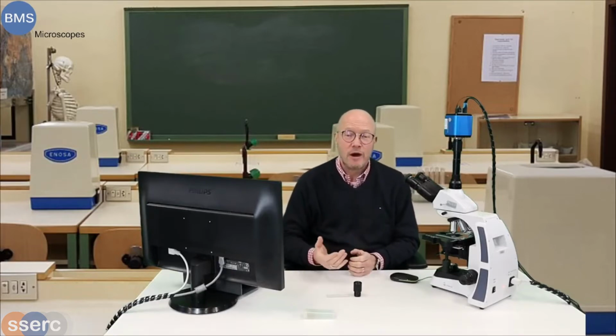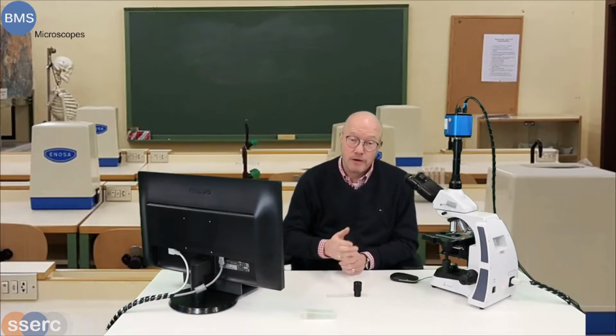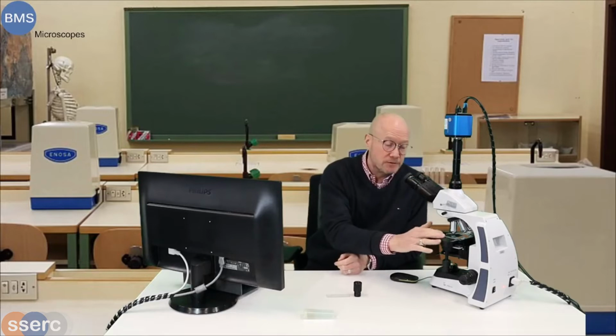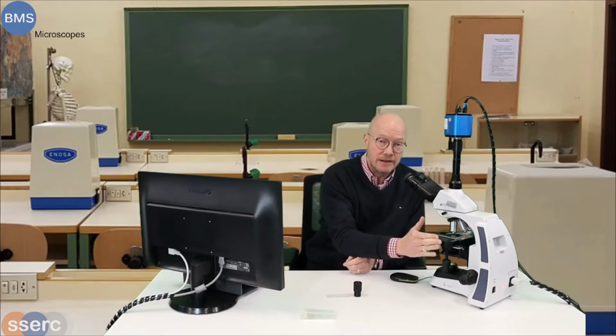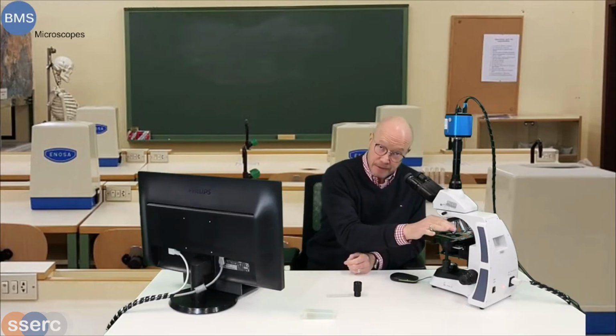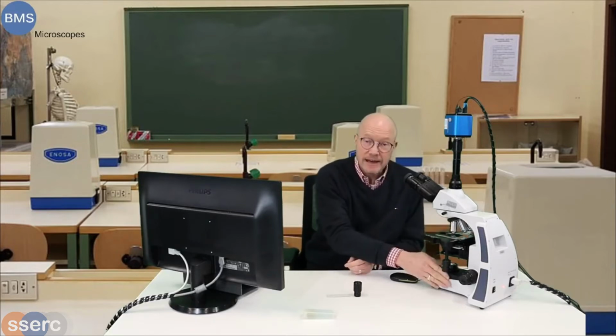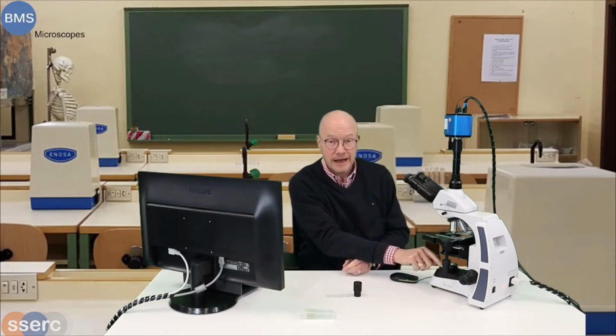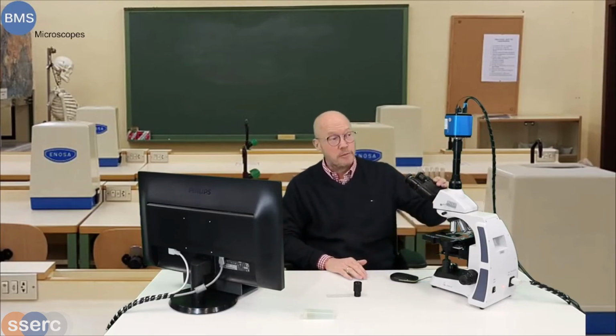Measuring with the microscope. To do a proper measurement, you need a few items before you can start. Of course, you need the microscope. This one here is the BMS D3. It's a microscope with E-plan objectives, LED illumination, color illumination on the lighthouse. It's a trinocular. I put a camera on top.